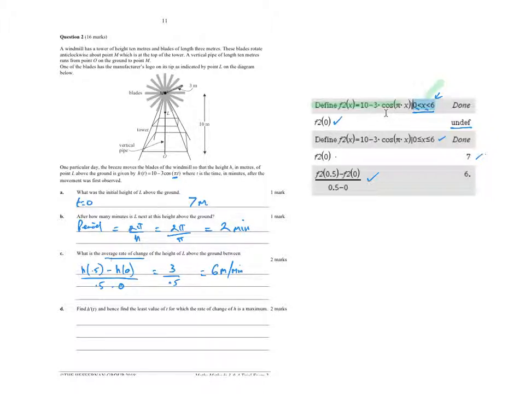Find h dashed of t. Again, I'd use my calculator for that, but I'm not going to do the screenshot of that since we don't really need to. So on my calculator, h dashed of t is equal to 3 pi sine pi t. Just be careful to put t in and not x, if you're copying it off your CAS.